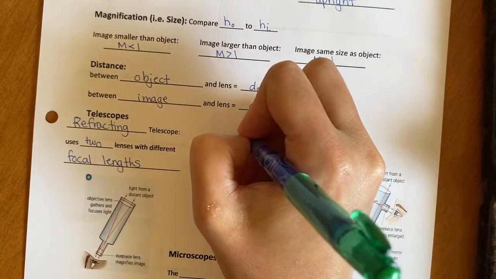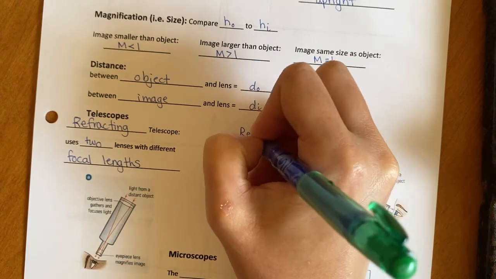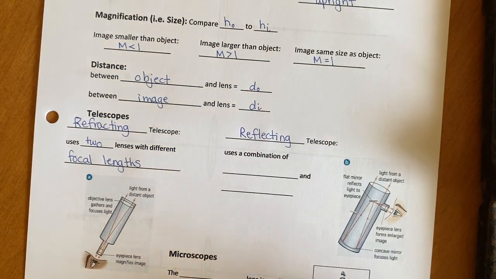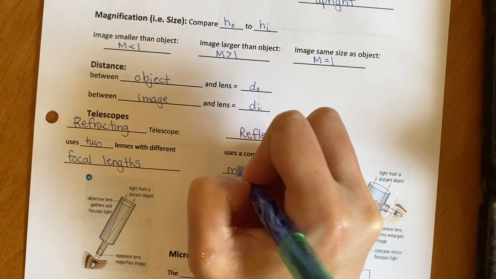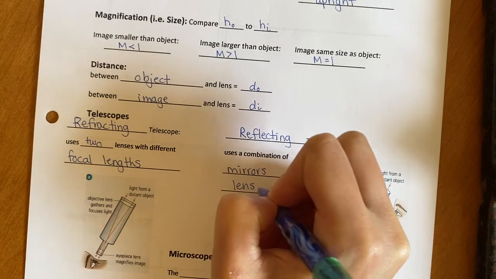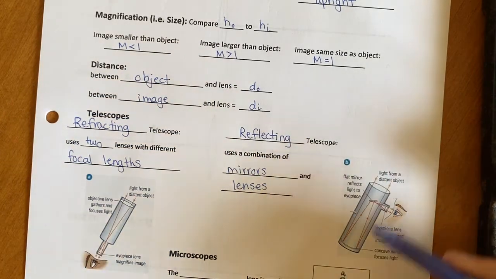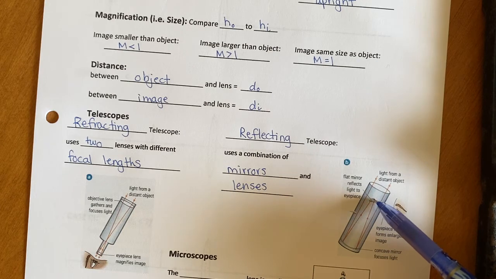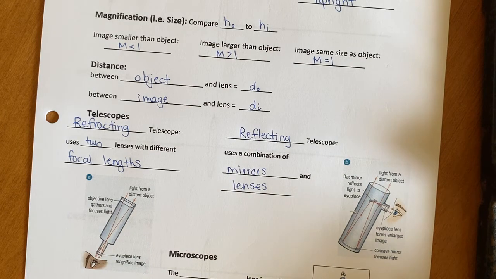You can also have reflecting telescopes, okay, that use a combination of mirrors and lenses to view things that are really far away. So the light comes in, it's going to be focused using a concave mirror, redirected by a plane mirror, and then you have a converging lens to focus the light in the back of your eye and magnify the image.